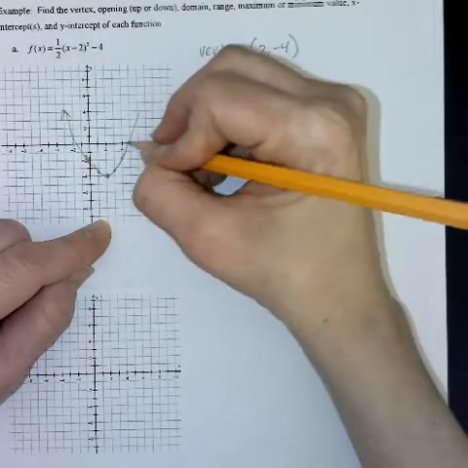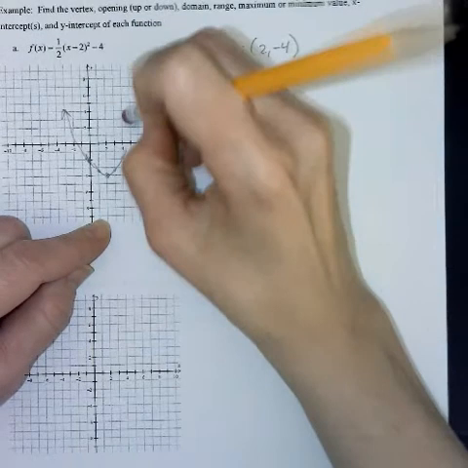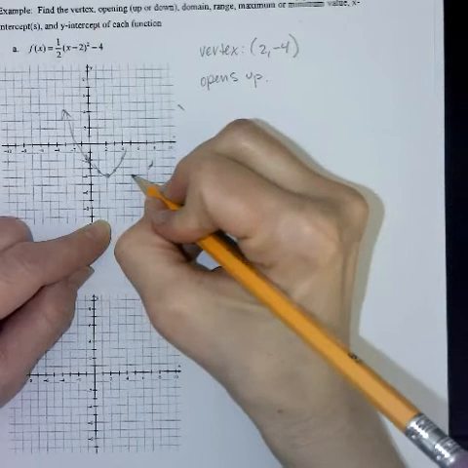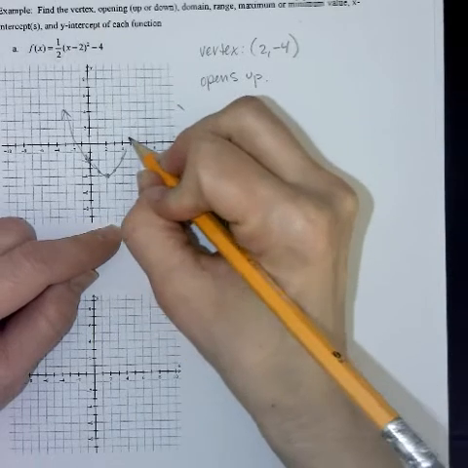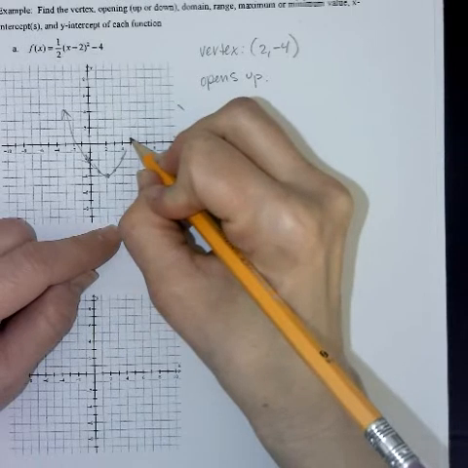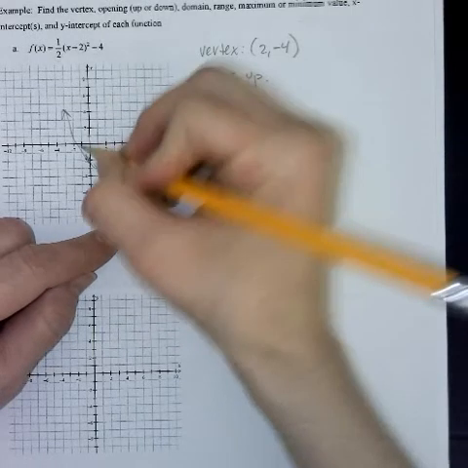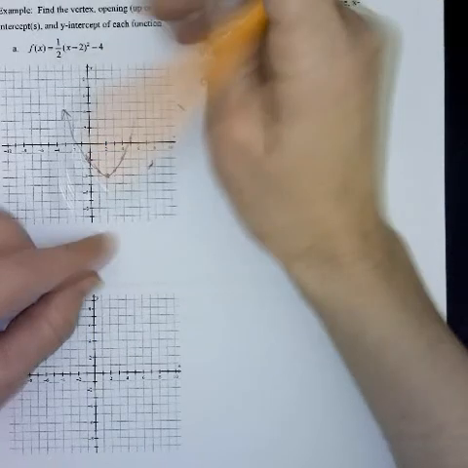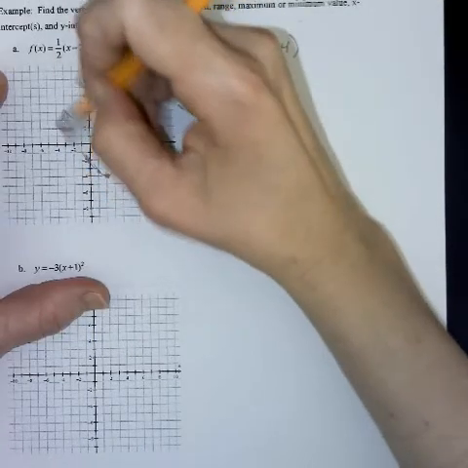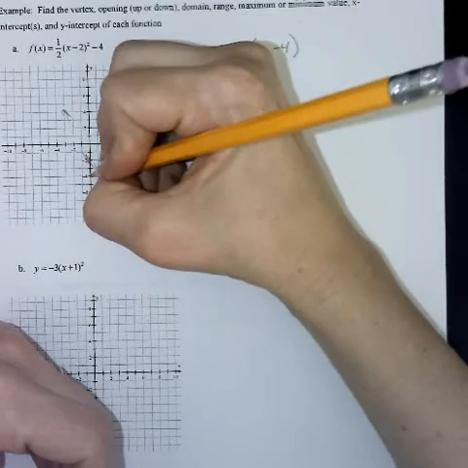And actually, if you want to be more accurate, if you go out 3, 3 squared is 9, so 1/2 of 9 would be 4.5 units up. I'm not being very accurate on this side. Out 3, up 4.5.